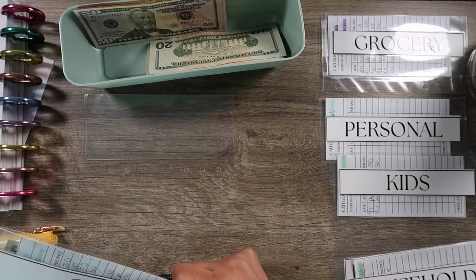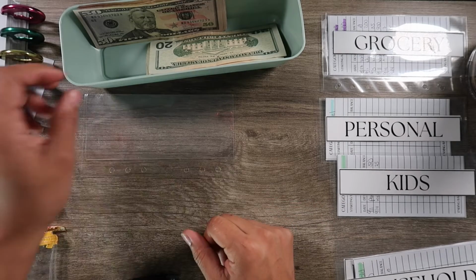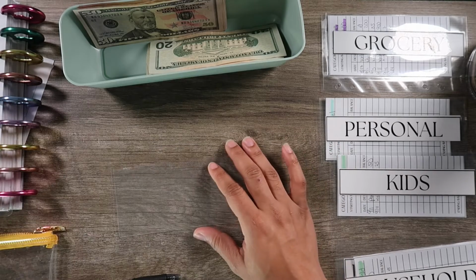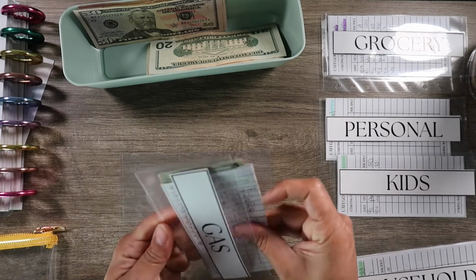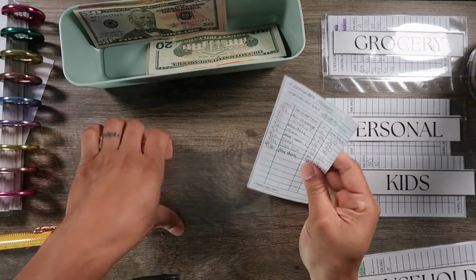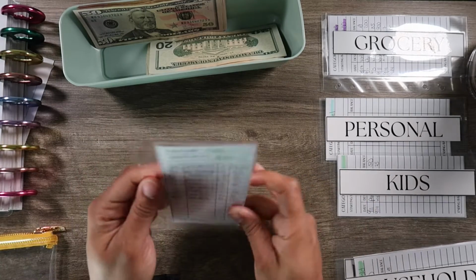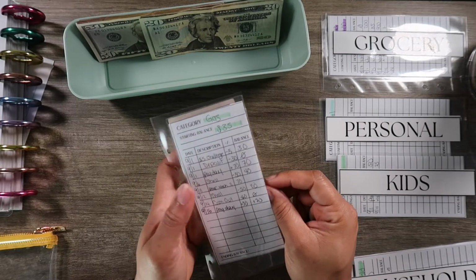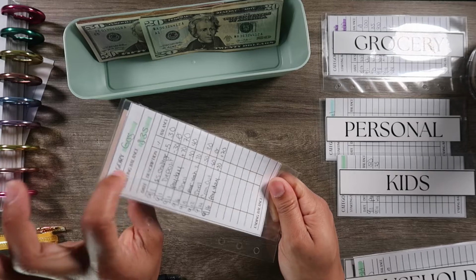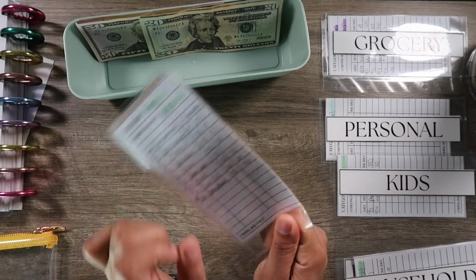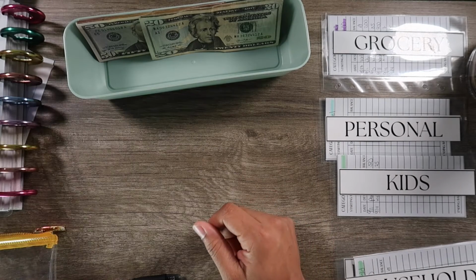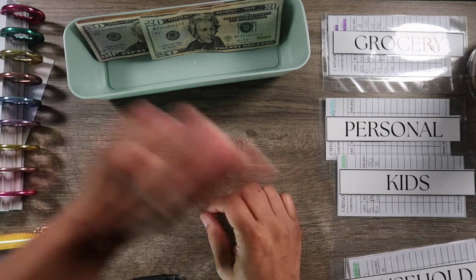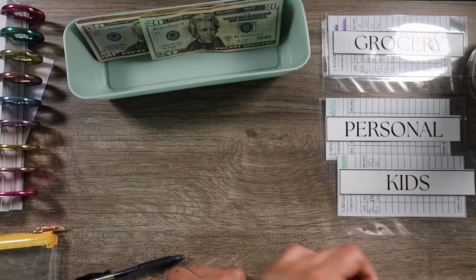And then I'll put it off to the side. This is the other gas envelope. So I'm gonna take this thing out and put it here. I like to use the clear one in the beginning of the week because I know I might forget. So I just use the clear one with this in it so I can remember. So gas is ready. Let's go, I guess, in order over here.